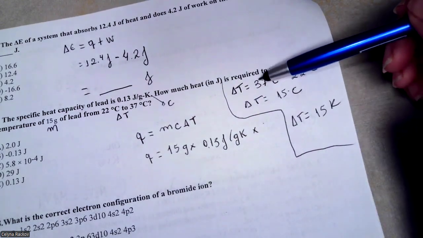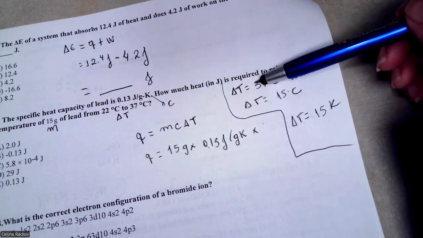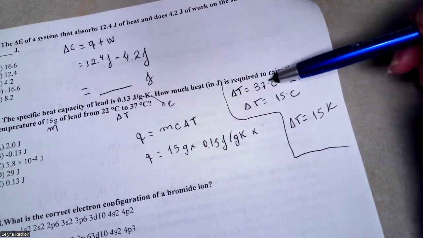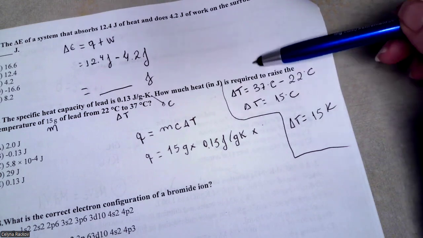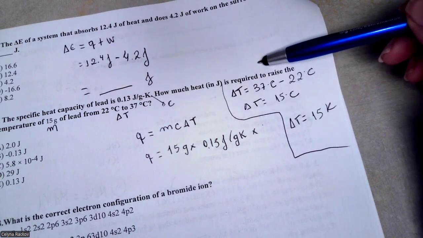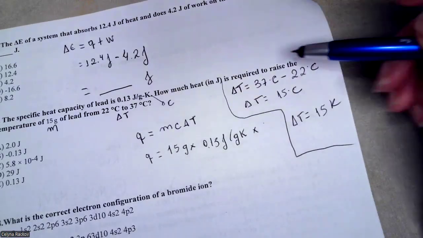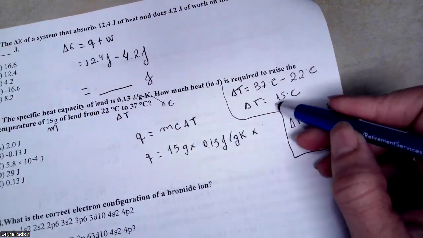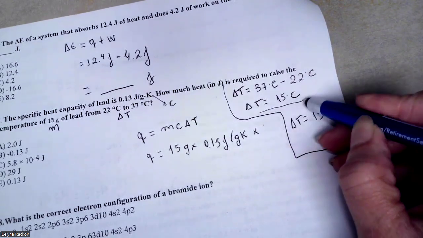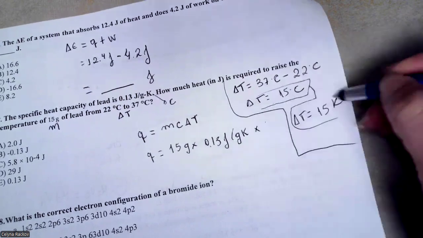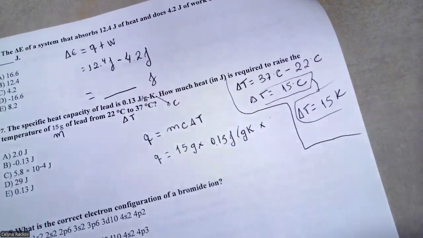And if you convert 37 to Kelvin minus 22 to Kelvin, the delta T will also give you the same answer, right? So whatever number the delta T is in Celsius will be the same number in Kelvin. Just change the units.